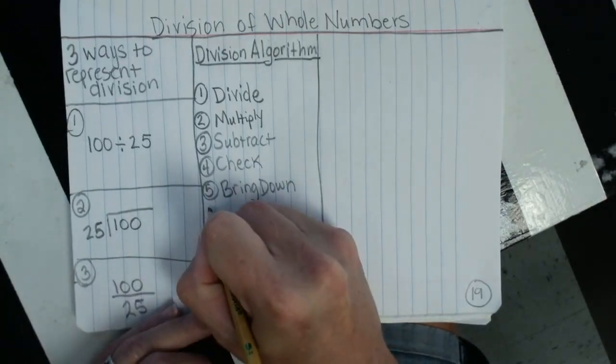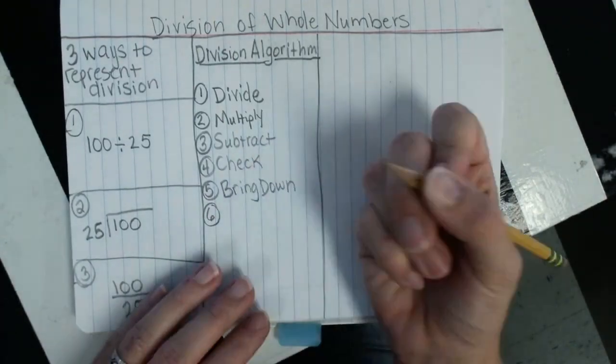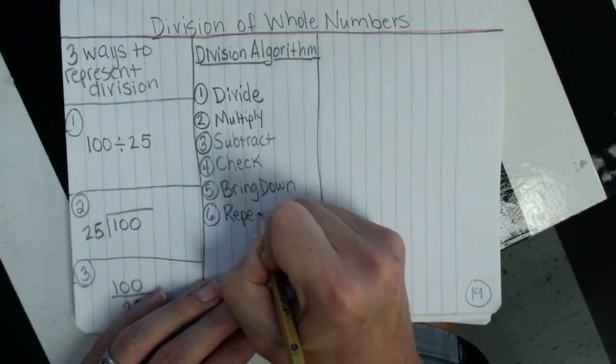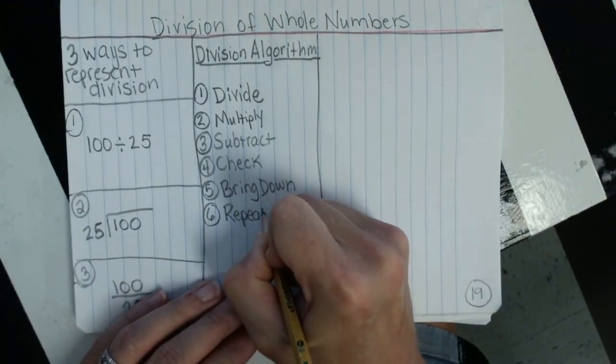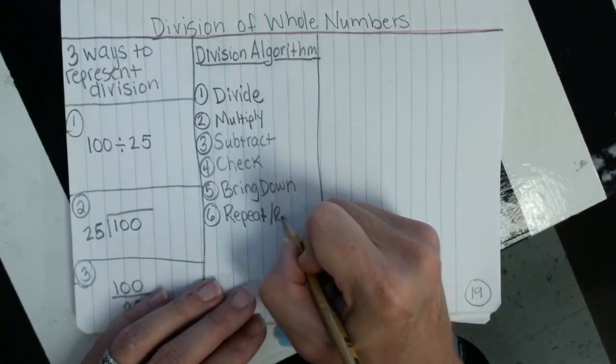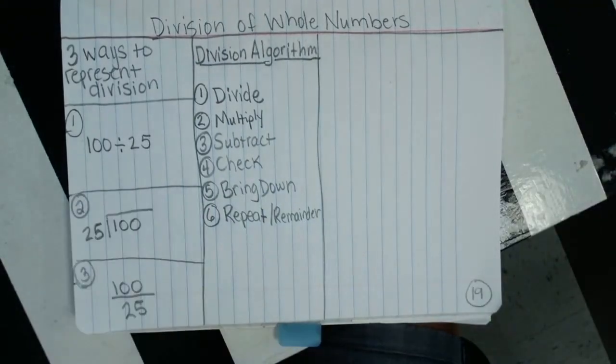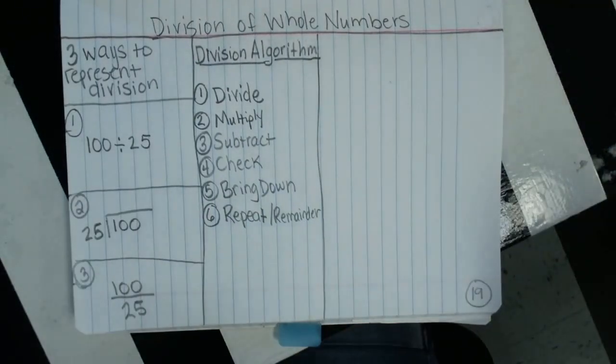And then the little family dog, his name is Rover, he reminds us to repeat this process. If we don't have any digits left to bring down, then we have our remainder when we're dividing whole numbers.